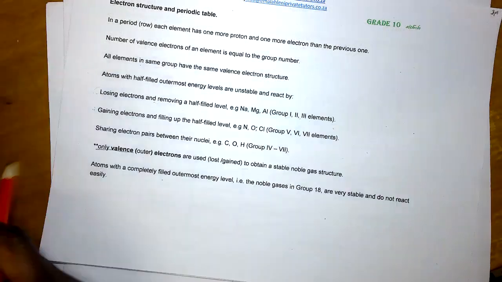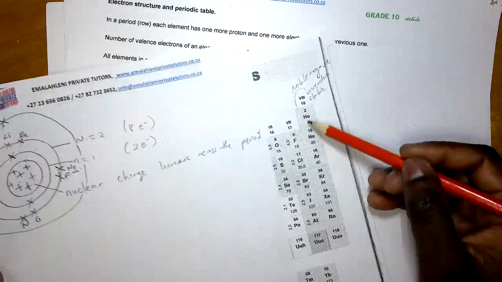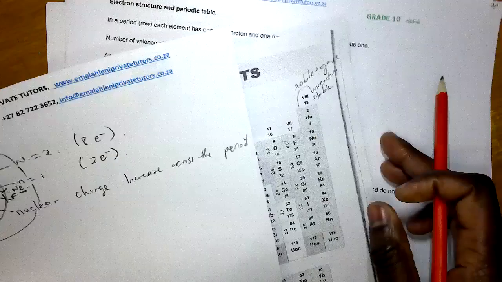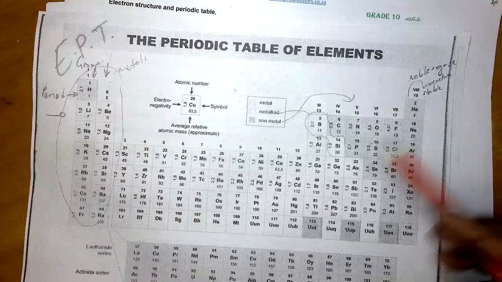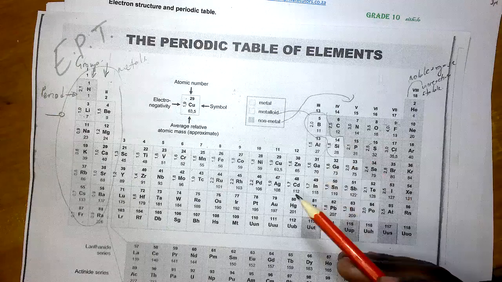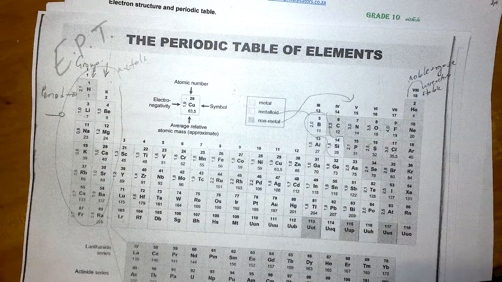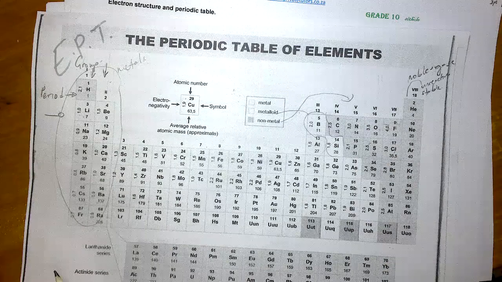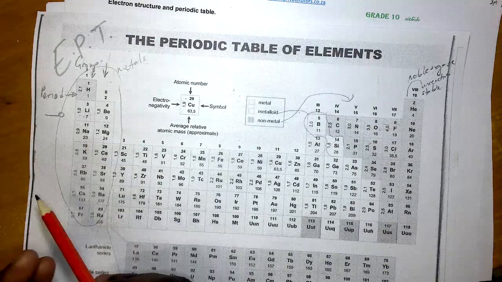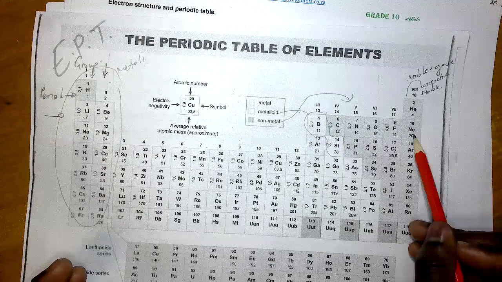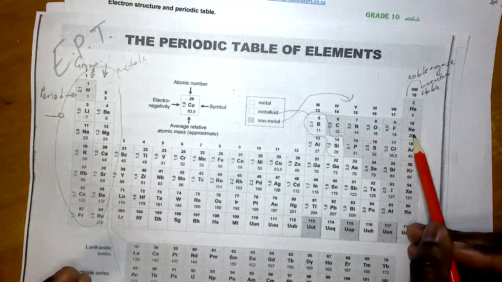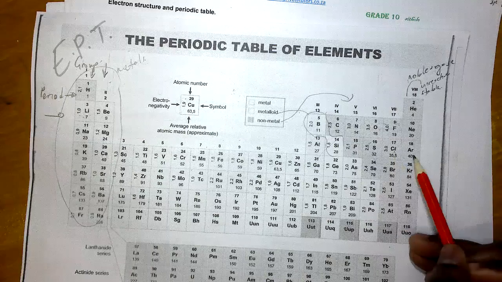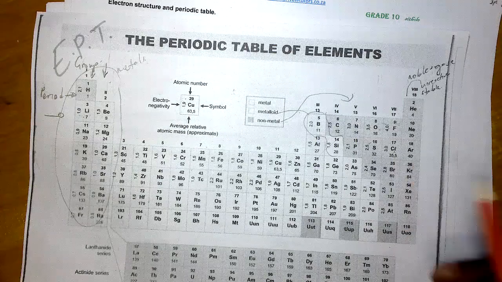Now, remember, we say these are the only stable gases, and they don't react. But all other elements here, what do they have to do? They have to either gain electrons or lose electrons to attain the stable state. So sodium would rather lose the one electron and attain the state of neon, which is stable. But chlorine will say, no, I'm going to gain one electron so that I can become argon, which is very much stable. So that's what happens.